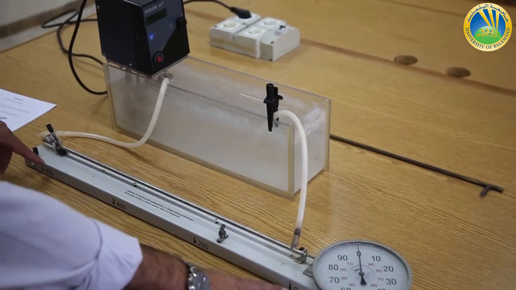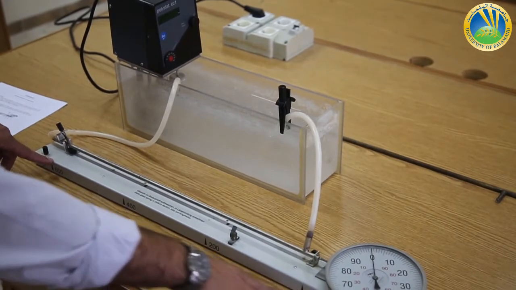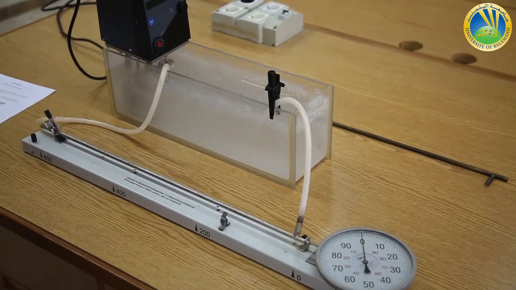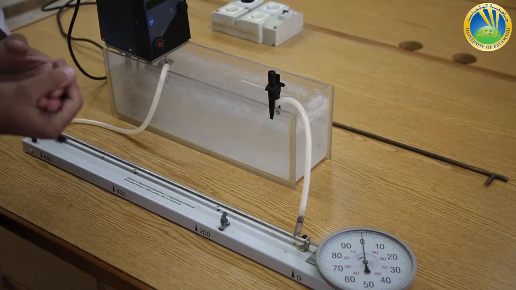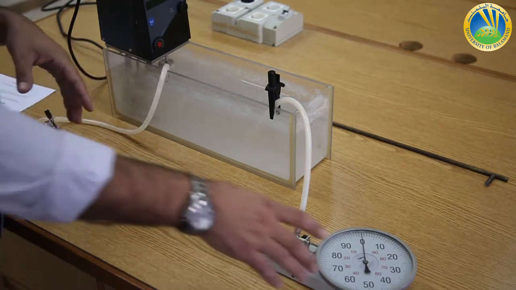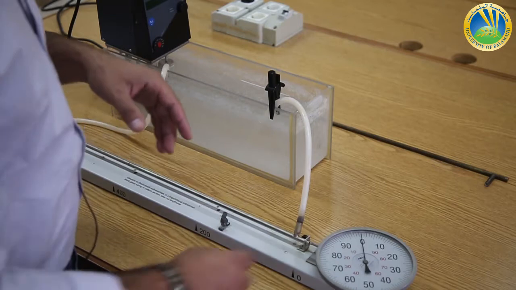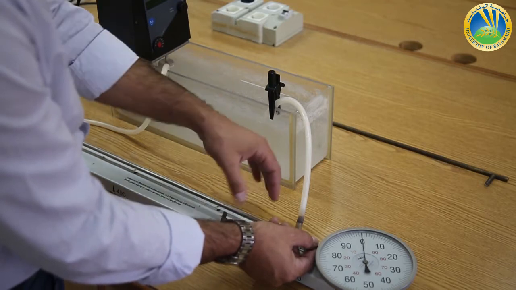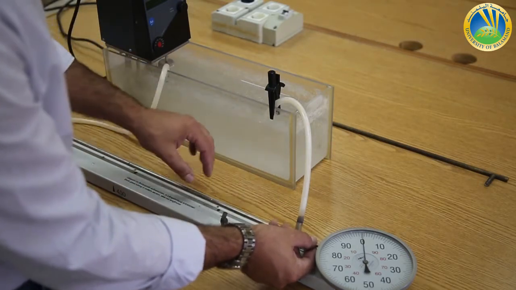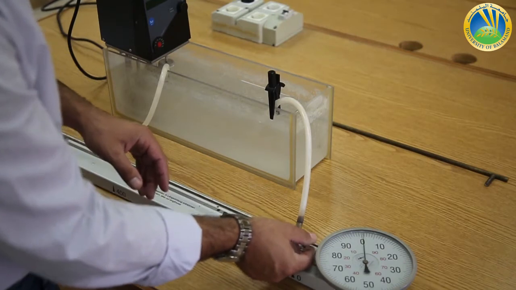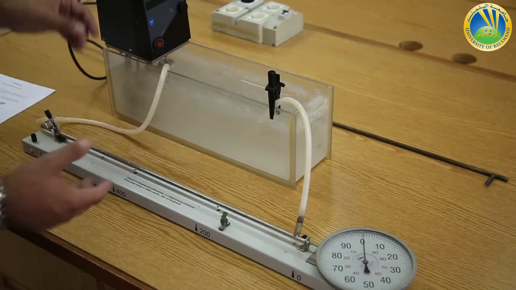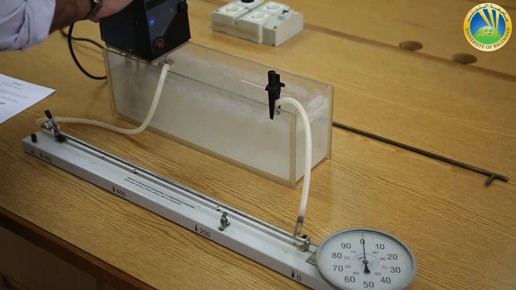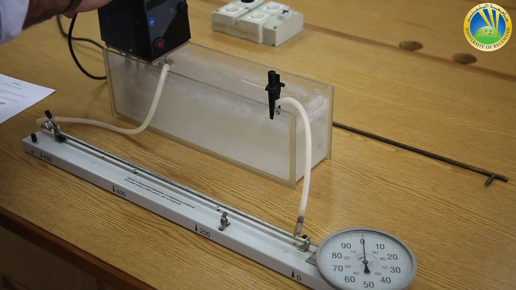As you can see, we have the tube starting from 0 and the screw at the end of the tube at 600 millimeters. To complete this experiment, we need a dial gauge with a screw in order to measure the variation of lengths of the tube. Using the dial gauge, we can measure the expansion of the steel tube and the brass tube. We also need a blower and heater.